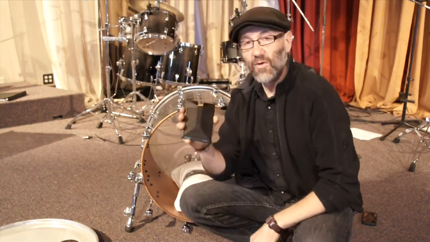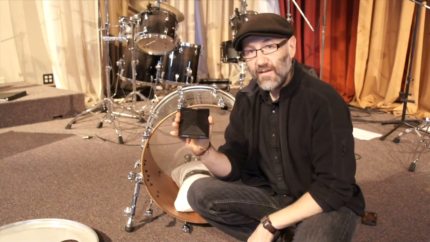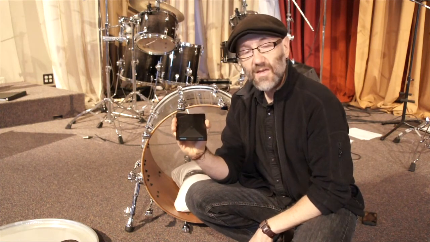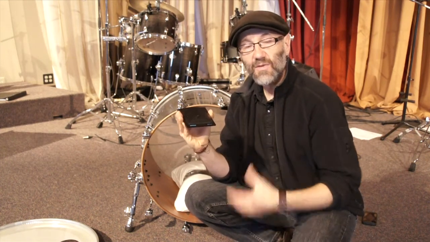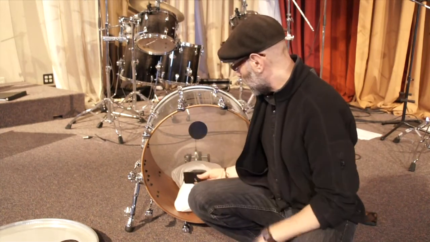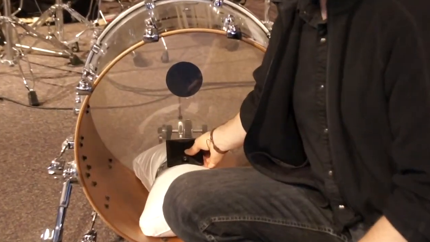Now this particular microphone is a boundary microphone, and it's what they call a half cardioid microphone, so it does pick up from the front. The microphone is also susceptible to proximity effect, meaning that the closer you get to the source, the more the bass is going to be enhanced. So if I've got this microphone 8 inches away from the batter head, the bass effect isn't going to be enhanced as much as if I get it 2 inches away from the batter head.